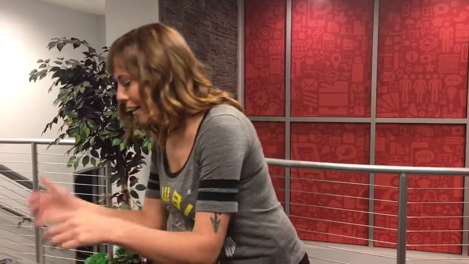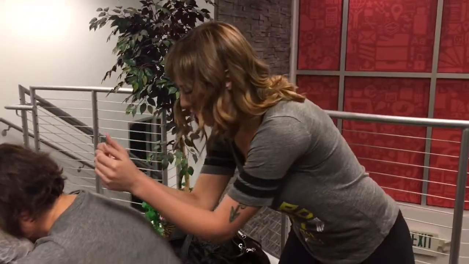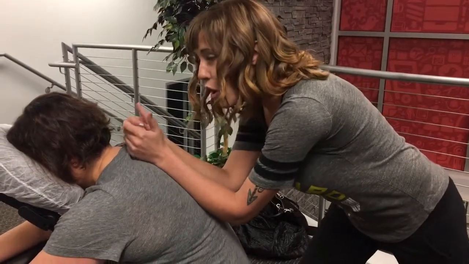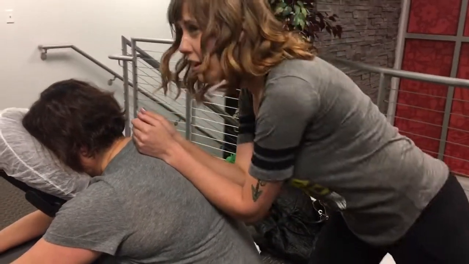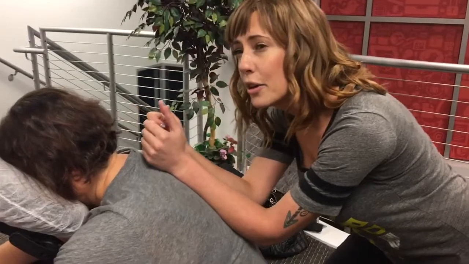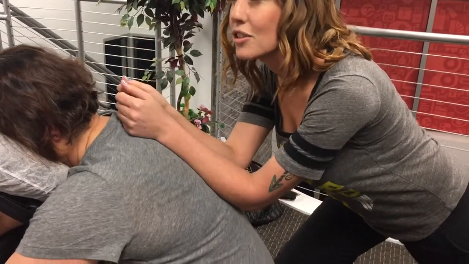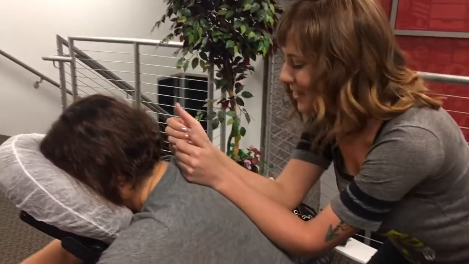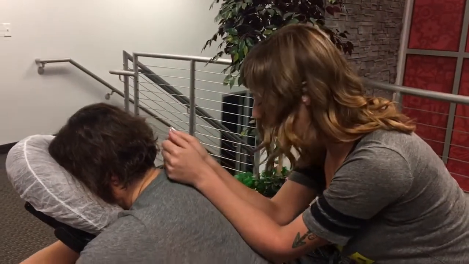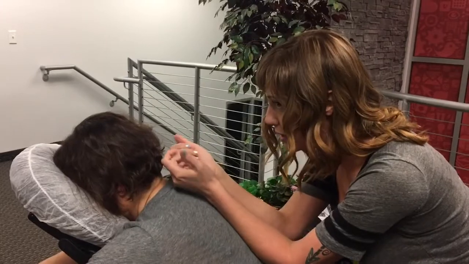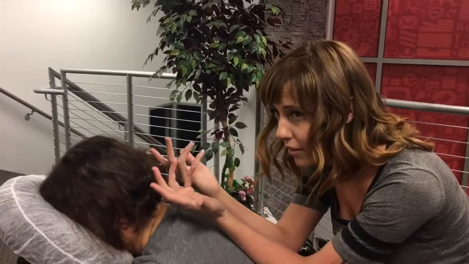So the way I start most of my sessions, just because this addresses a wide range of restrictions, I always start with my forearms on either side of the spine, right in the belly of the erector spinae group. And if I knew my chair better, I would have raised this a little because it's a little short. Okay, so I have my forearms on either side of the spine, and I just wait for her breath.